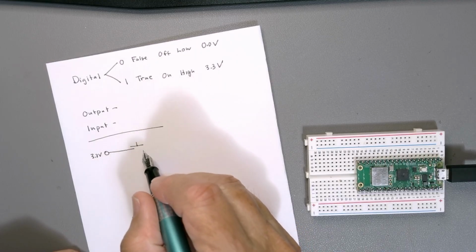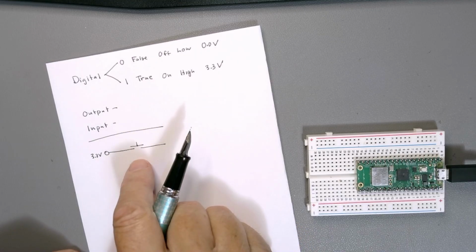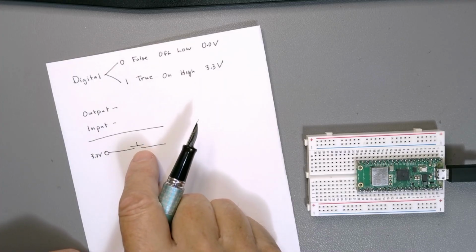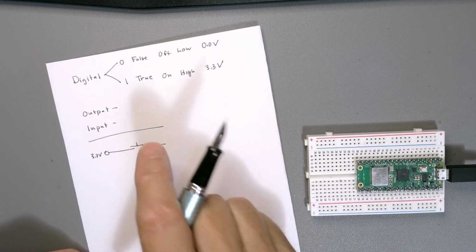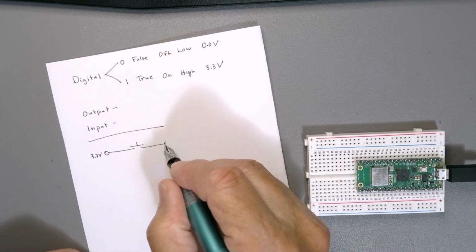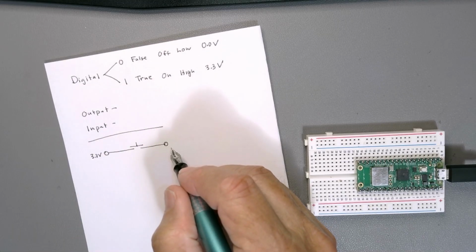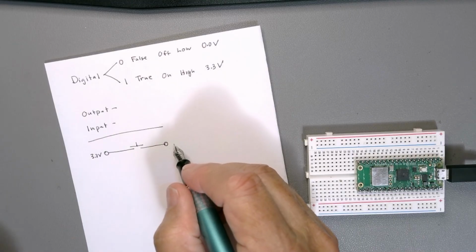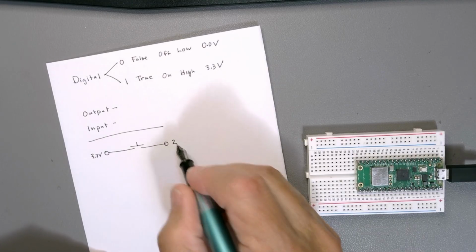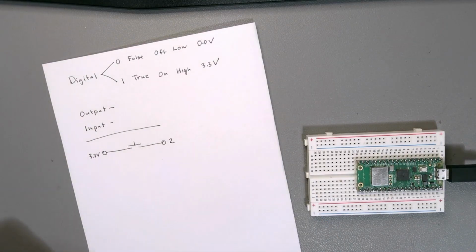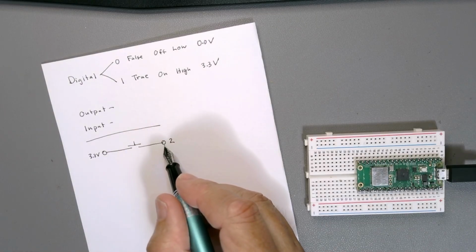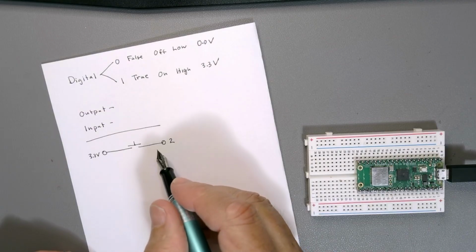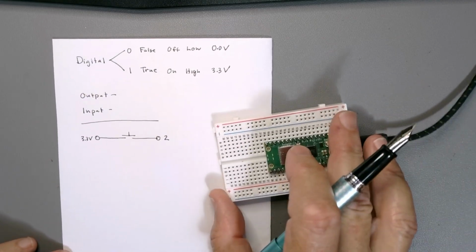If you'll recall, the symbol for a button looks like this. It's almost like a little picture of what a button might do. If you push down on it, it'll actually make a connection. And then finally, this goes into the input pin. So we're going to pick a pin, and I'm just going to pick pin 2. All right, so very simple circuit. If I press this button, 3.3 volts should show up here. All right, I'm going to go ahead and build that.